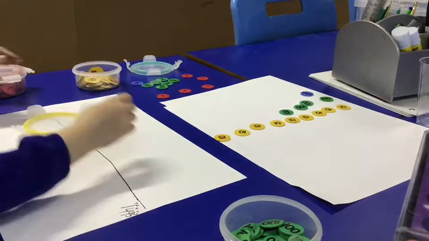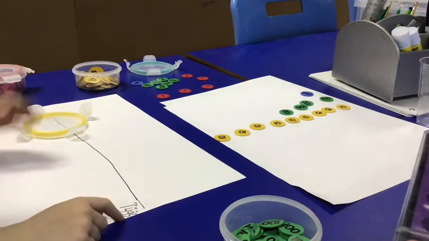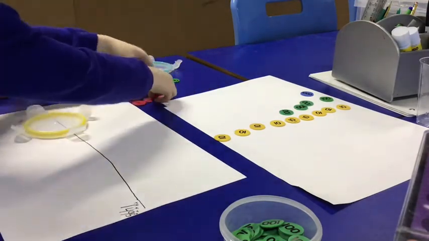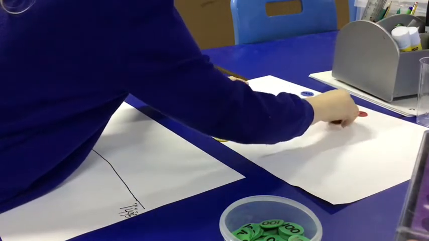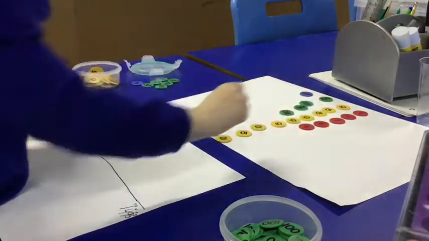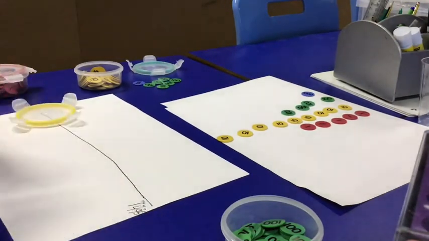Okay, and your last bit, Heidi? 5 ones. The 5 ones. Fabulous. There's your pen, Heidi. Can you just label those columns for me?